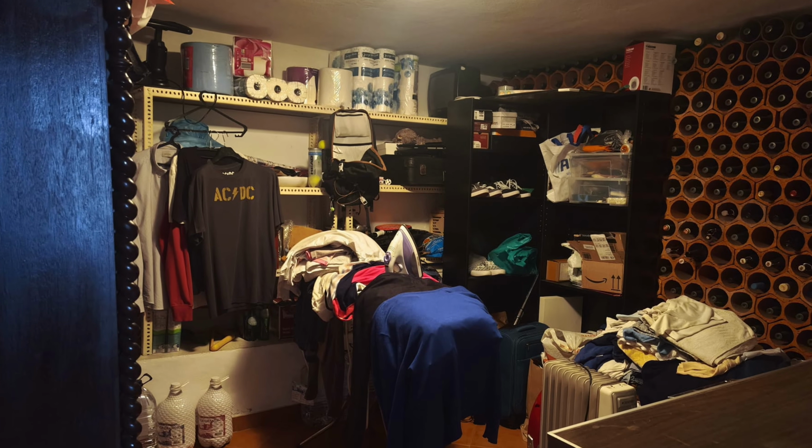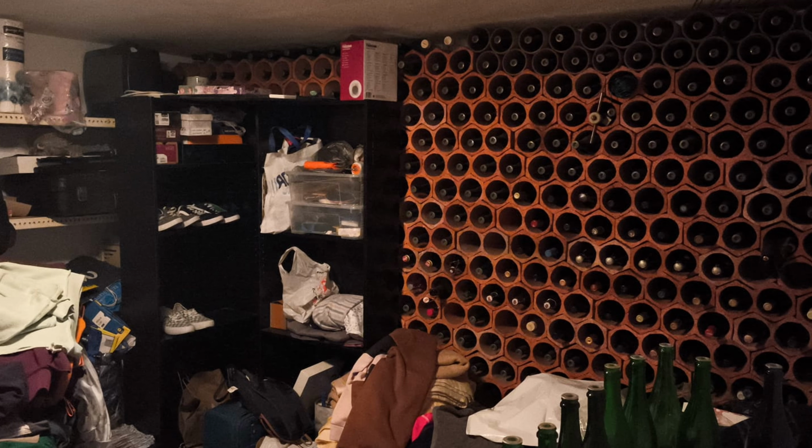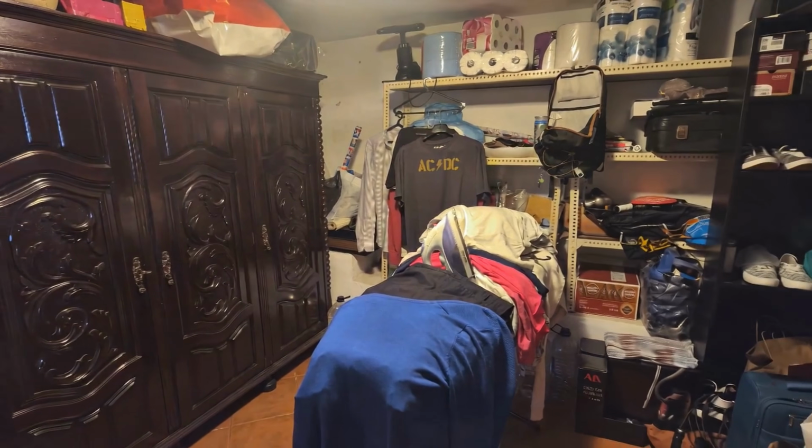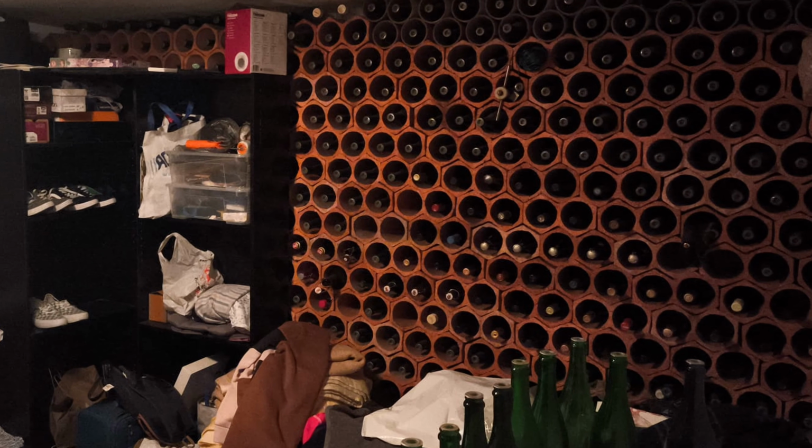Here's what we're working with. It looks like a wine cellar, but it's far from it. It's actually a storage room full of old clothes, random objects, and things that probably haven't been touched in years. The only good part is that there's already a wine rack there. Let's get started fixing this space.